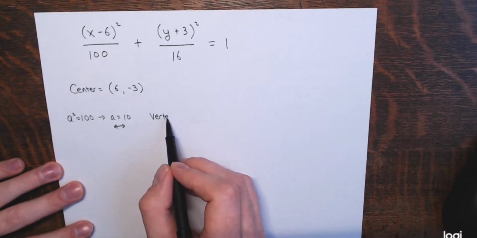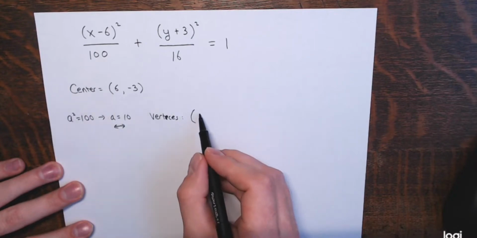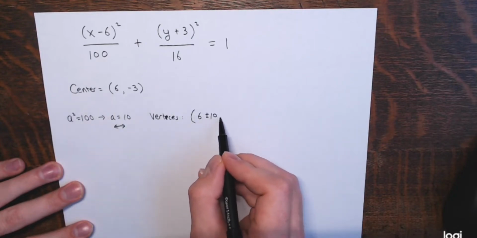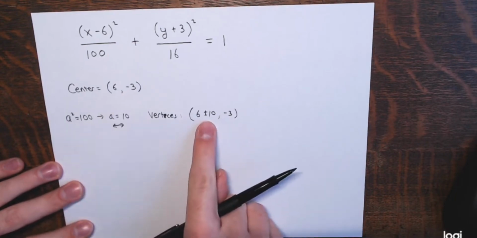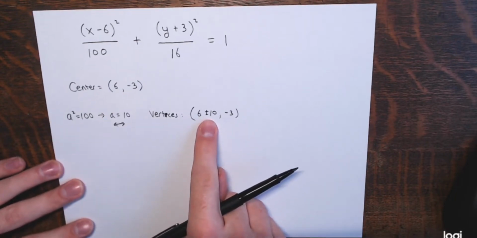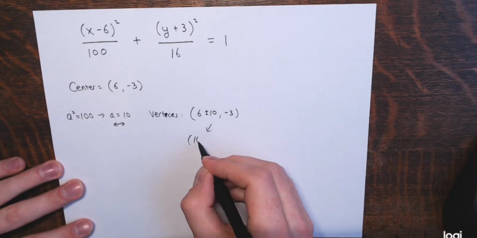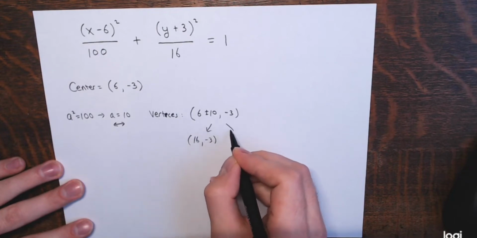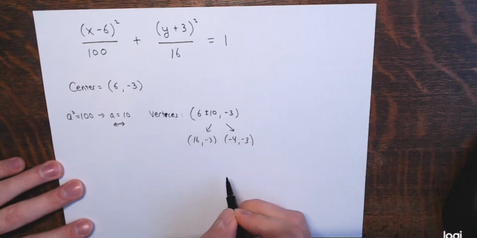Now, so the vertices are 6 plus or minus 10, comma, -3. You just take the coordinates of the center, and to move right and left 10 units to get to the vertices, we add 10 and subtract 10 from the x coordinate. So one of them is 16, -3, and the other one is 6 minus 10, or -4, -3. There are the vertices.